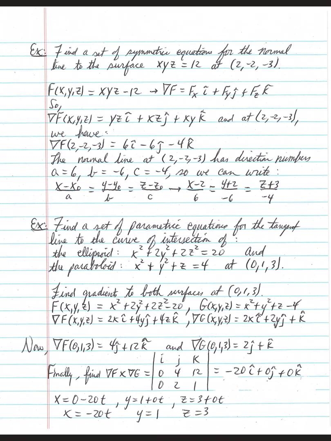Find a set of parametric equations for the tangent line to the curve of intersection of an ellipsoid equation given and a paraboloid equation given at this point. We're going to find the gradients to both surfaces at the point given.